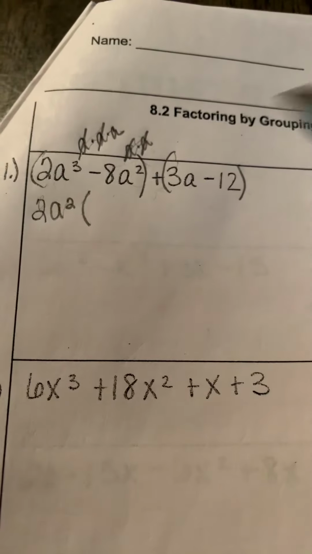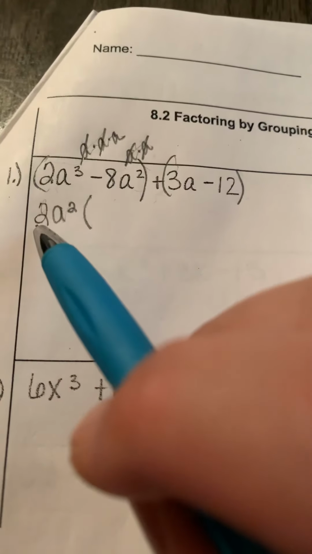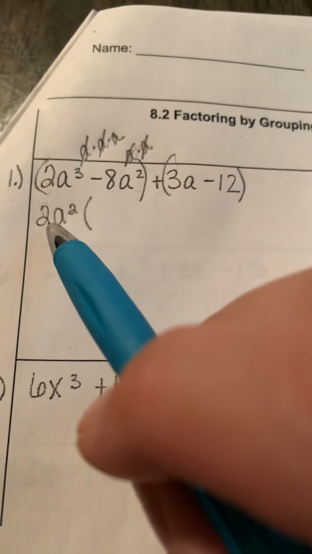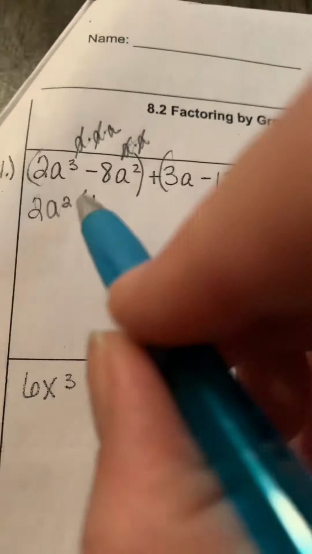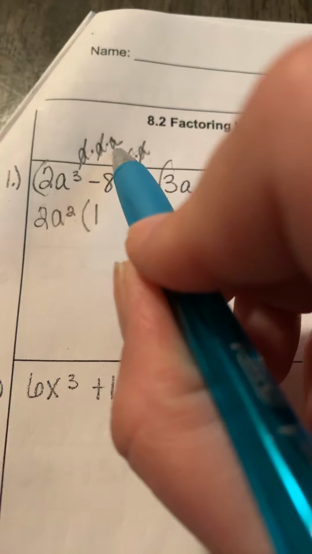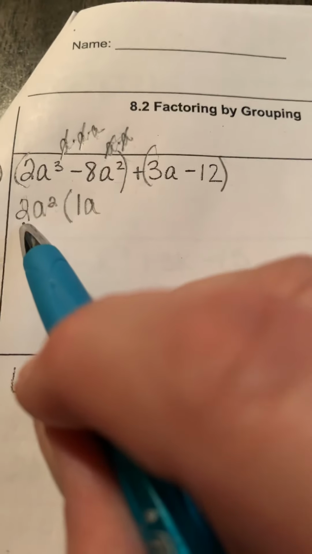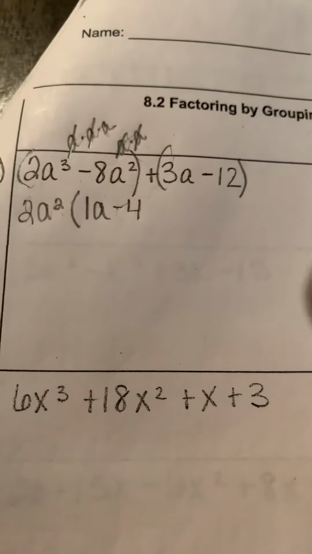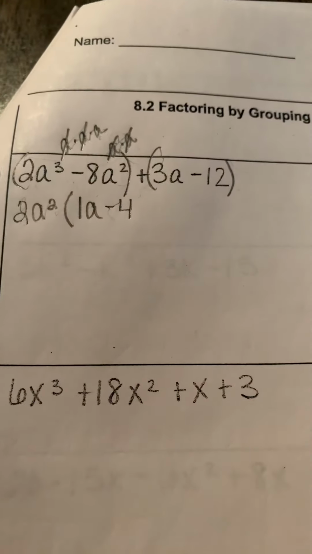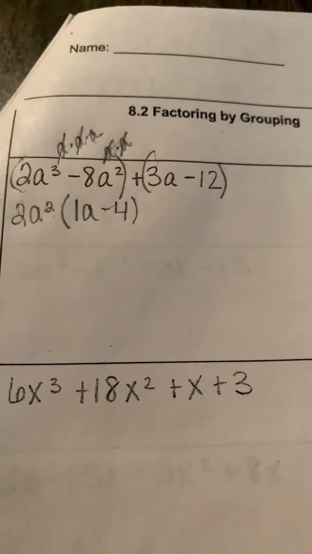Now let's put a set of parentheses and see what is left. So 2 divided by 2 is 1. And then how many a's are left? Just this one. So a. Negative 8 divided by 2, negative 4. So minus 4. And there are no a's left because we pulled both of those out. So you can close your parentheses.